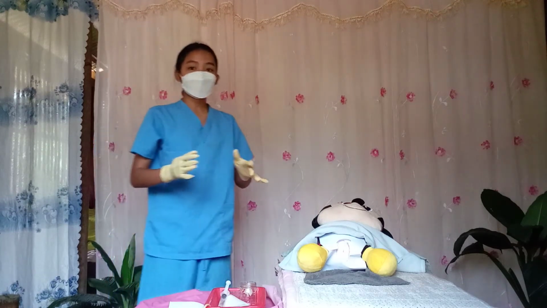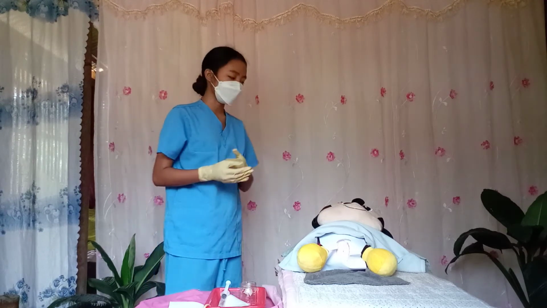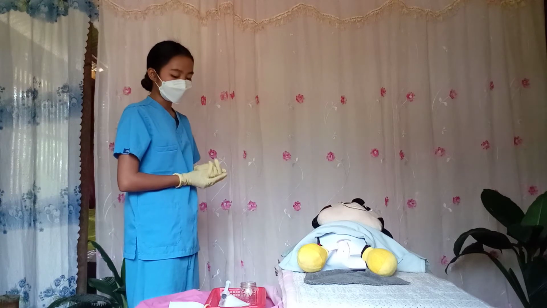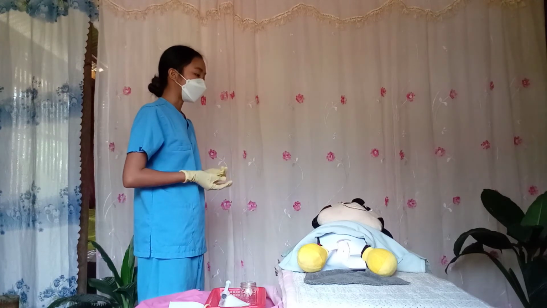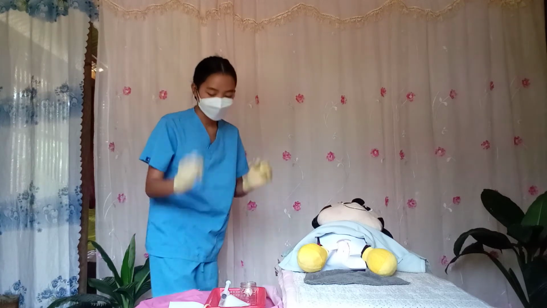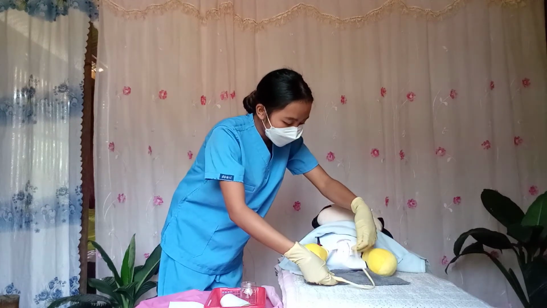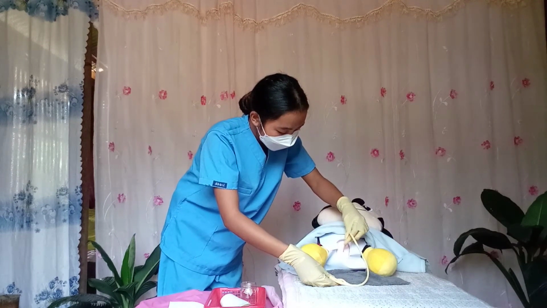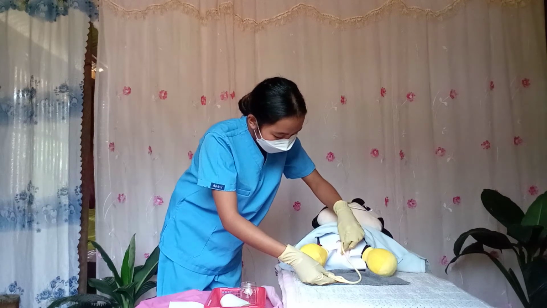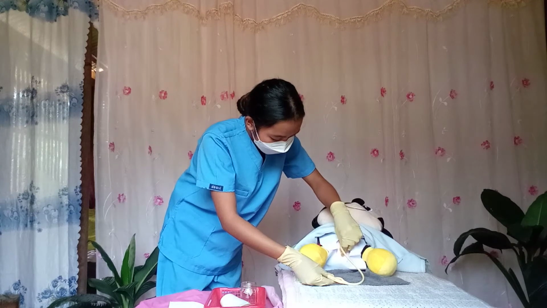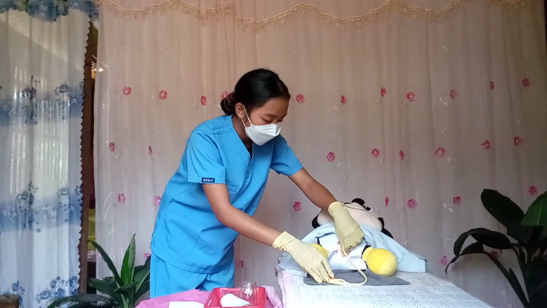Okay, after that, we are going to insert it in the urethra of the patient. So ma'am, I am now going to insert the catheter in your urethra, so just be relaxed and take a deep breath. So inhale, and then exhale. Thank you. So insert the catheter for about 2 to 3 inches or until the urine flows out. So I can see now the urine.